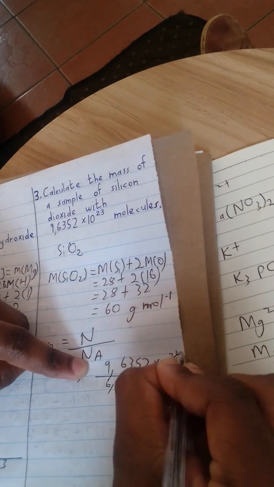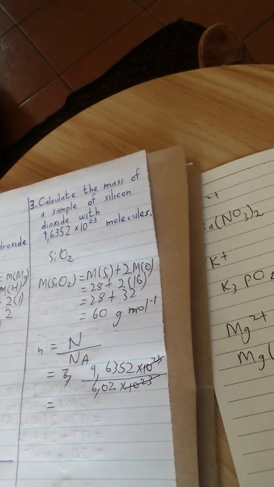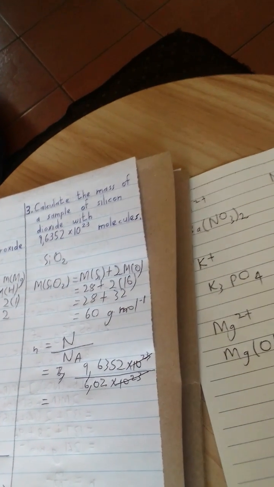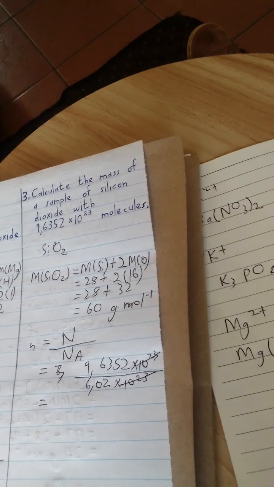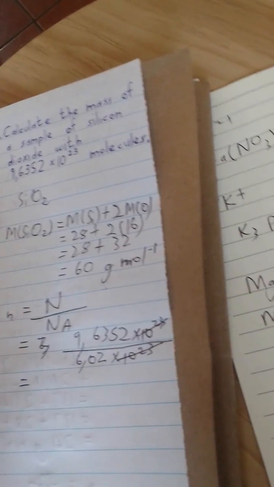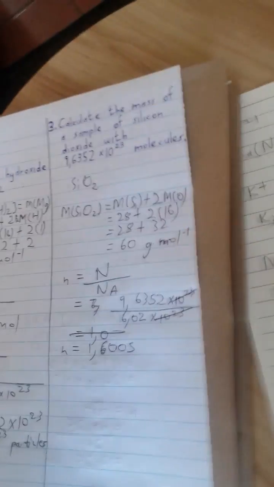These cancel each other out, so you have 9,6352 divided by 6,02, and I'm getting 1,6005 moles.